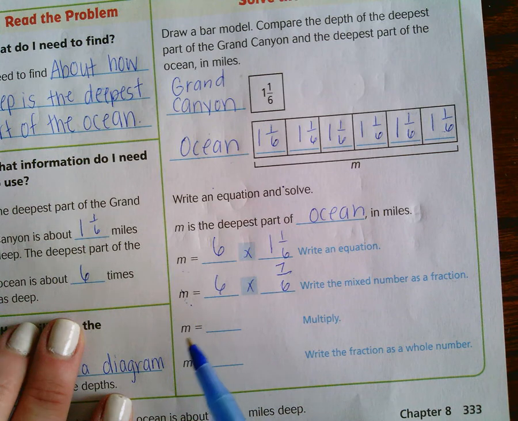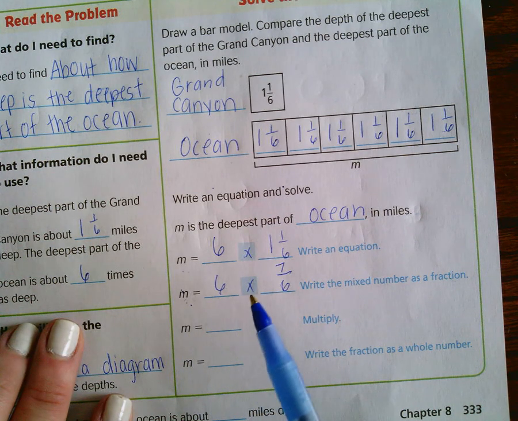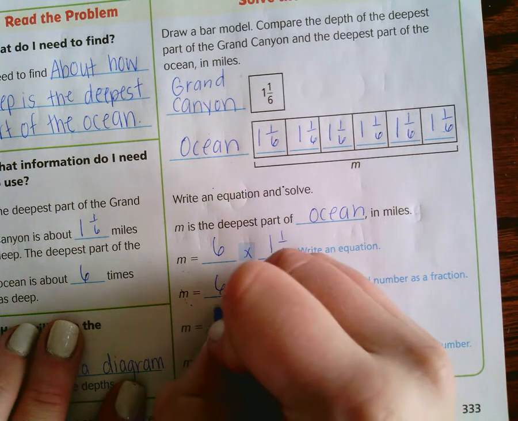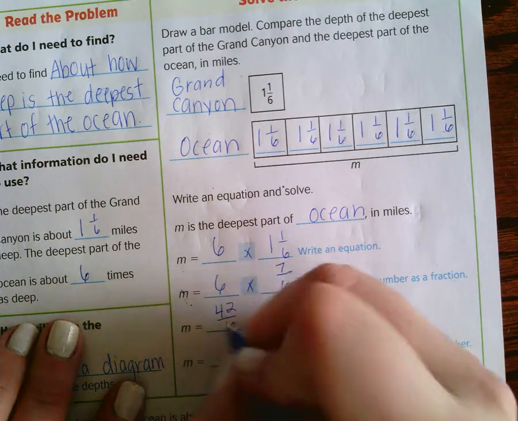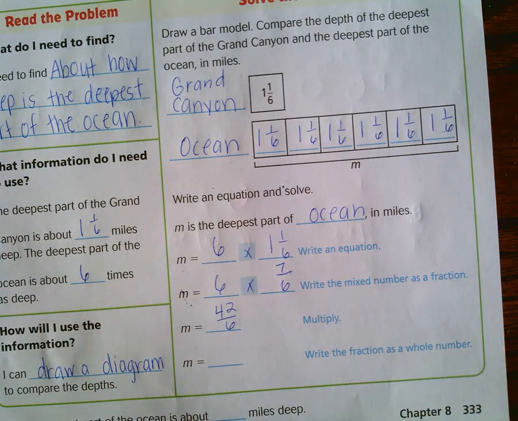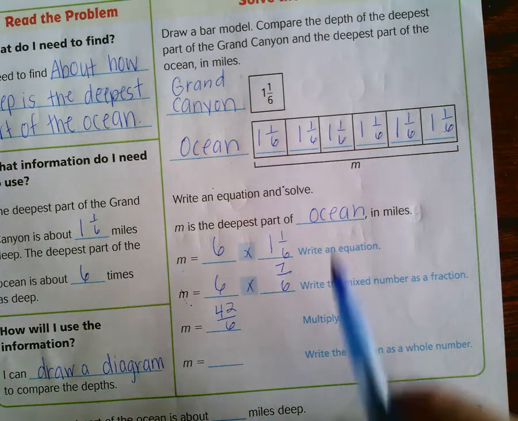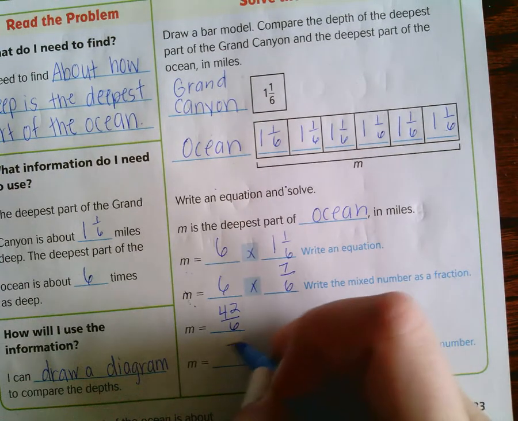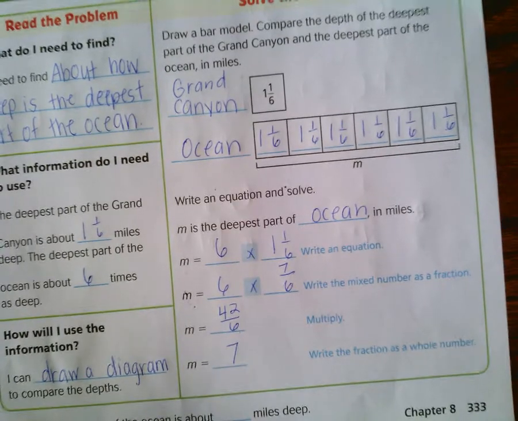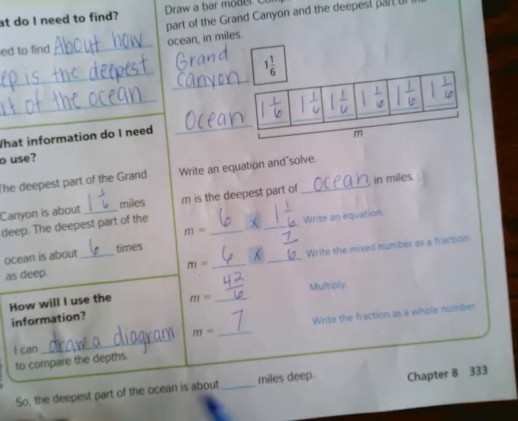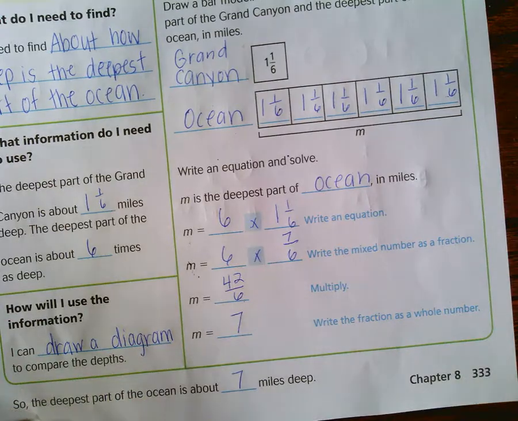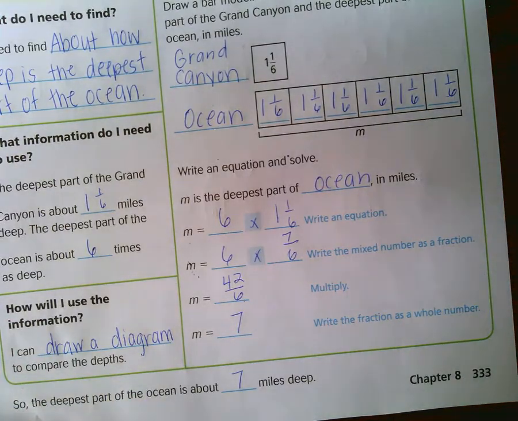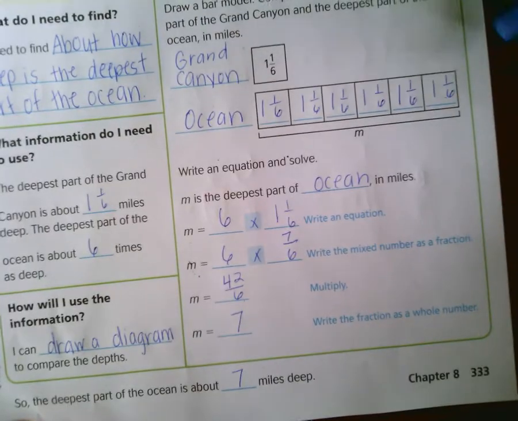So we know that the deepest part of the ocean, M, is 6 times 7, which is 42/6. But you can't leave it like that. It's an improper fraction, so you have to rename it. How many times can 6 fit into 42? 7 times. So the deepest part of the ocean is about 7 miles deep. We're going to head on to page 334 now.